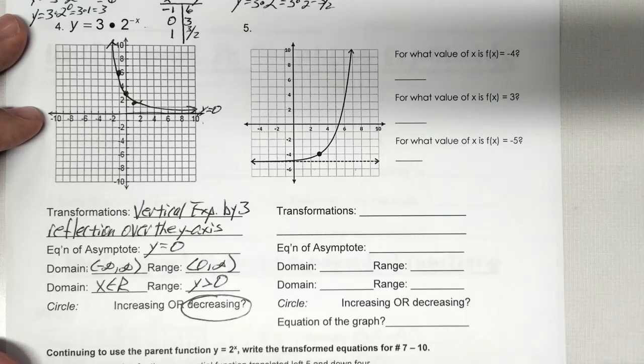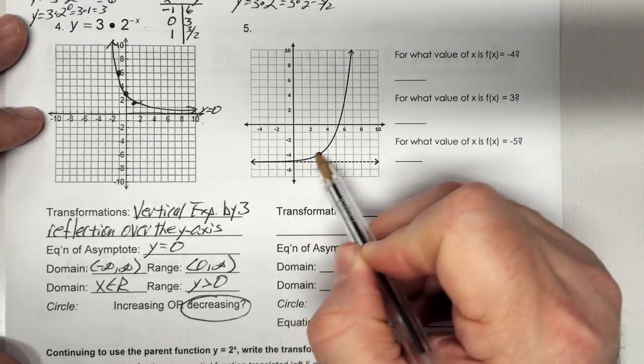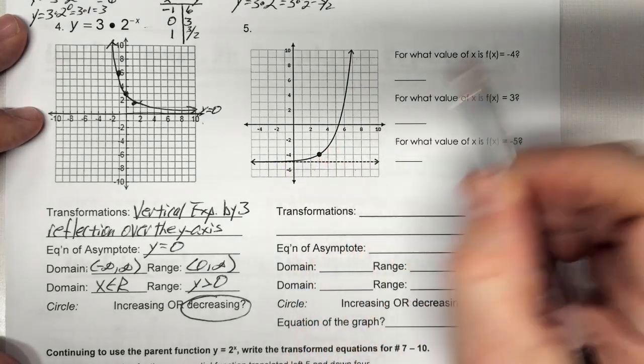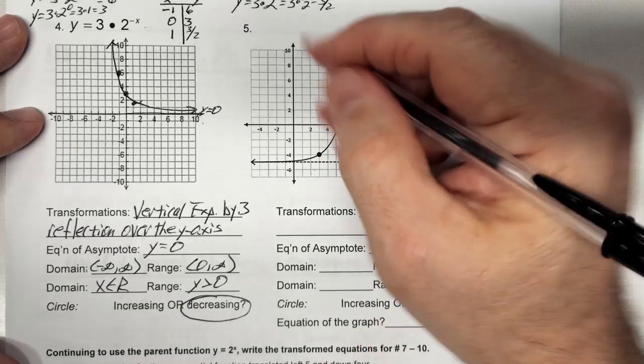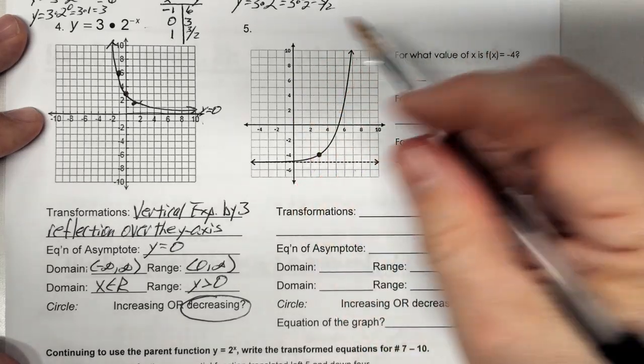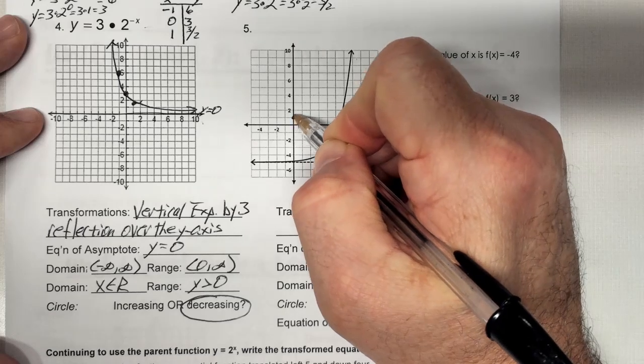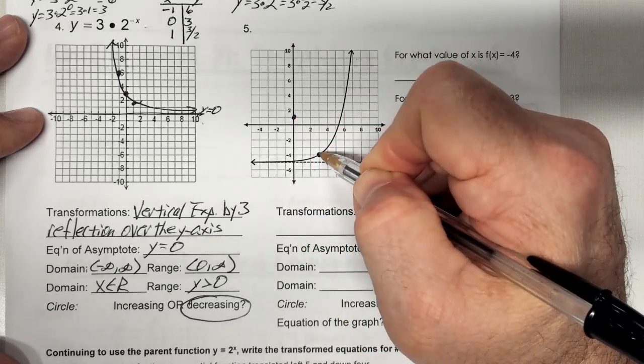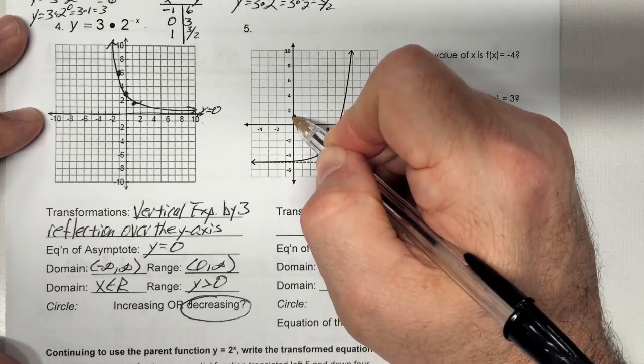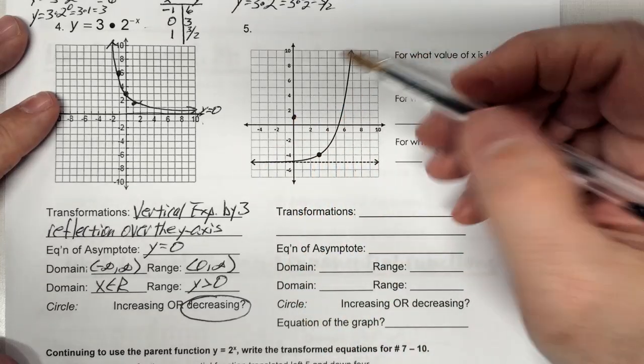Alright, so now let's look at this one. So we have our graph here. We want to look at the transformation. So remember, y equals 2 to the x. Okay, we're comparing this point to this point. So this is our starting point, or vertex, so to speak.